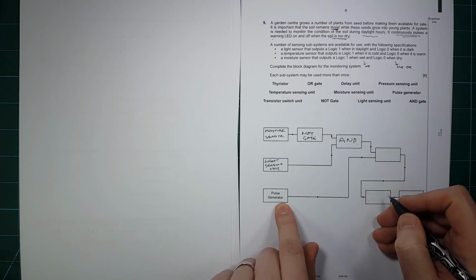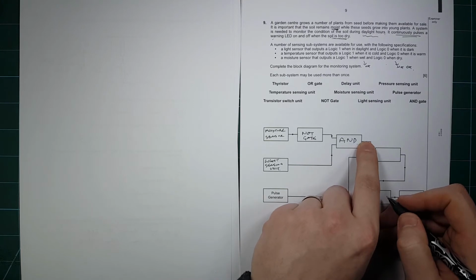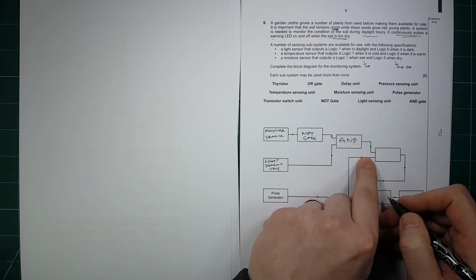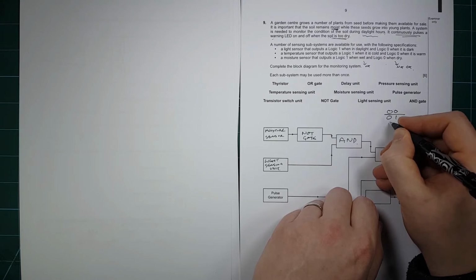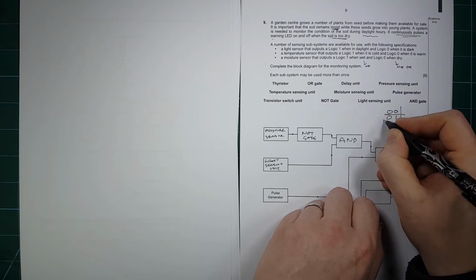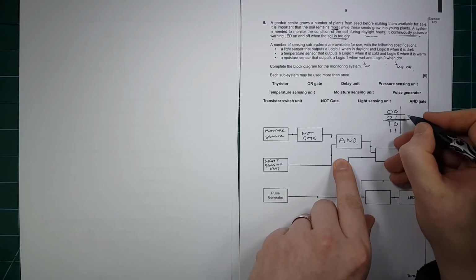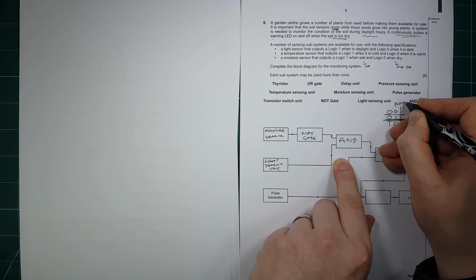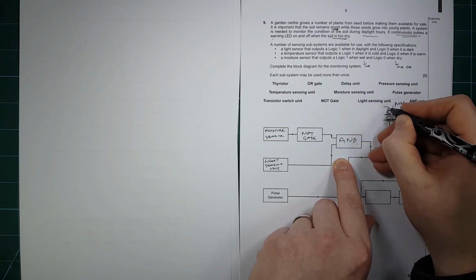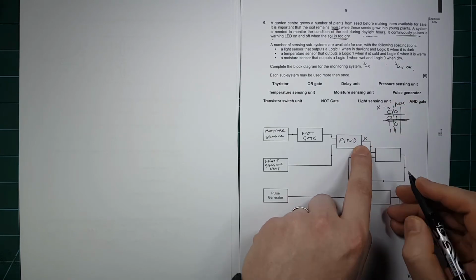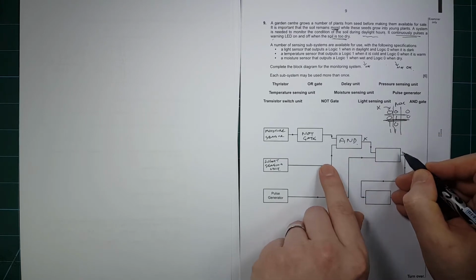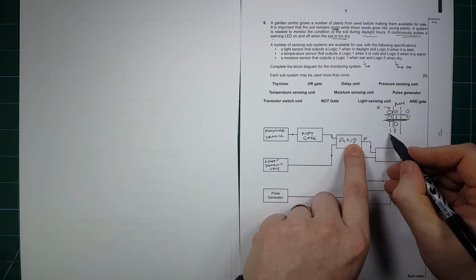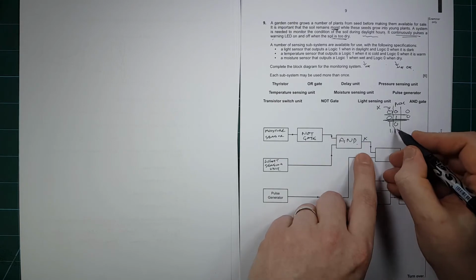Now we've got a pulse generator here, and we've got when it should be triggered. If you think of this as the pulse generator and this one here as point X, then when this is 0, we want the output to be 0, and when this is a 1, then we want the output to be whatever the pulse generator is.